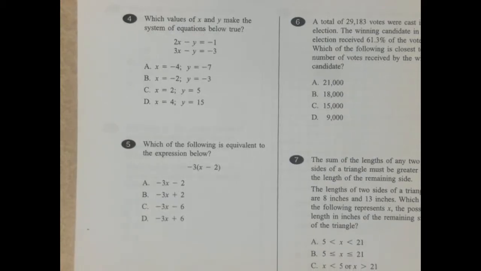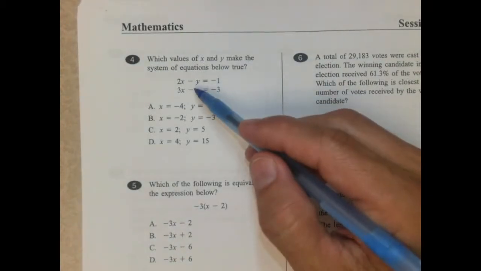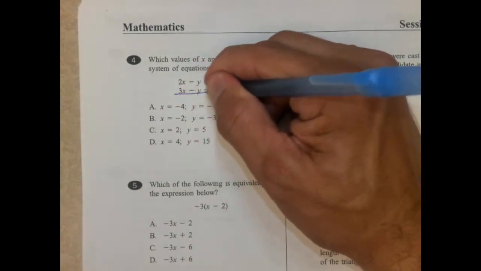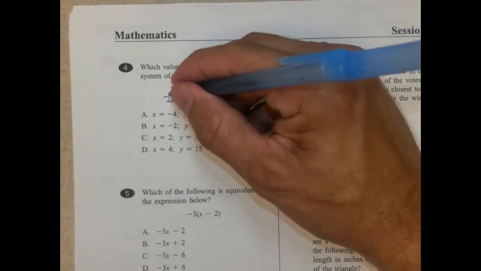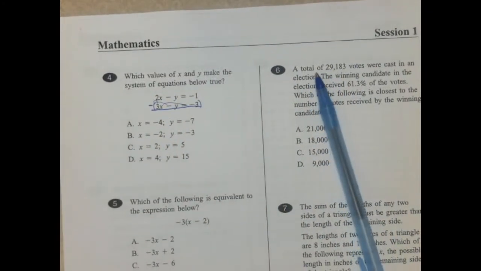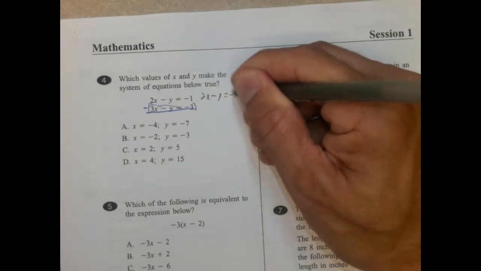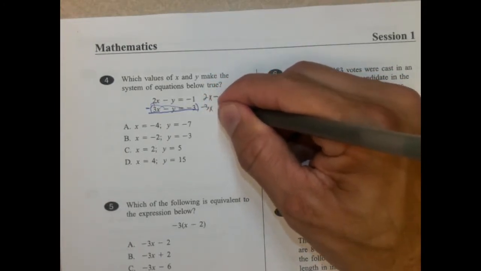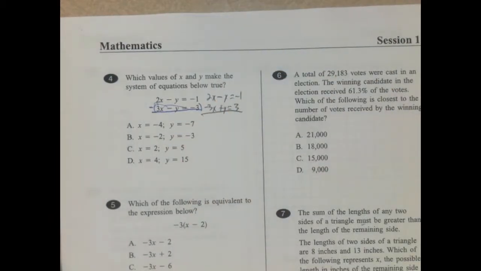Number 4. Which values of x and y make the system of equations below true? So this is a system of equations problem. I think elimination is probably our best bet. So let's go ahead and change all these signs. So we're going to distribute this negative sign. So let's rewrite that over here. We're going to say 2x minus y equals negative 1, and then negative 3x plus y equals positive 3. We just changed all those signs.